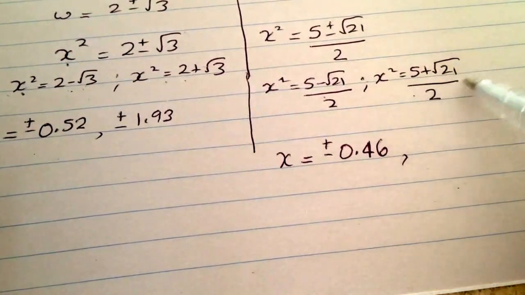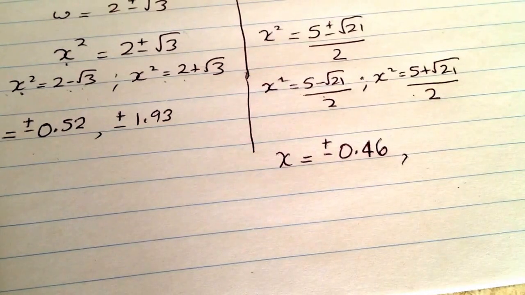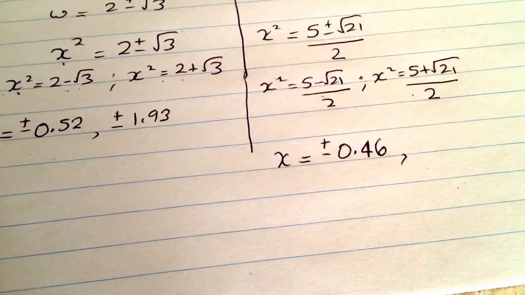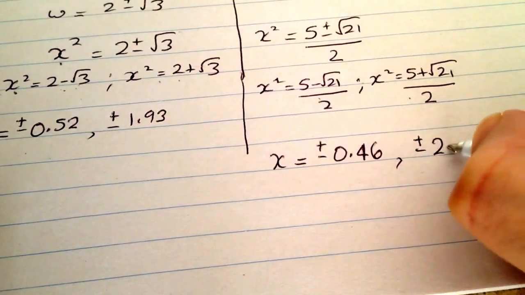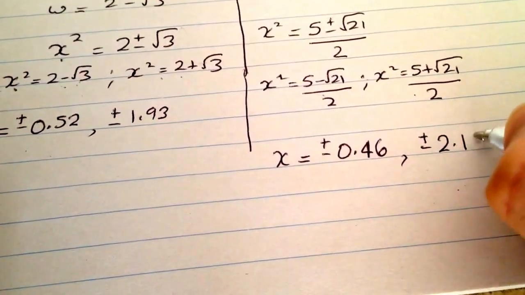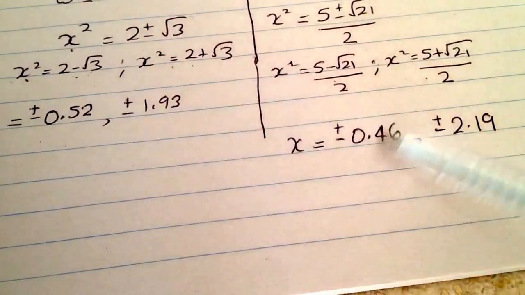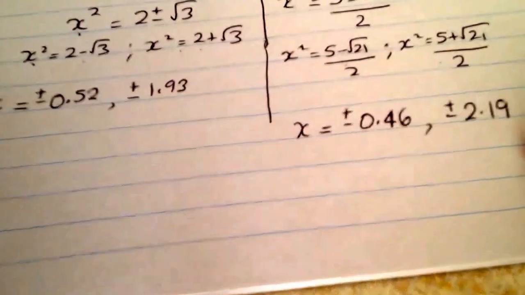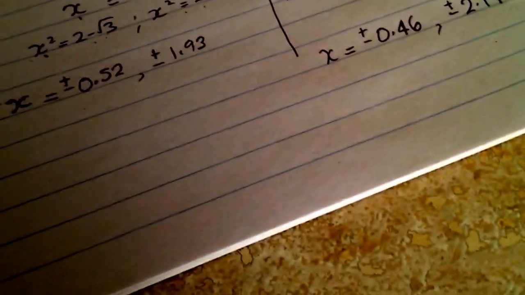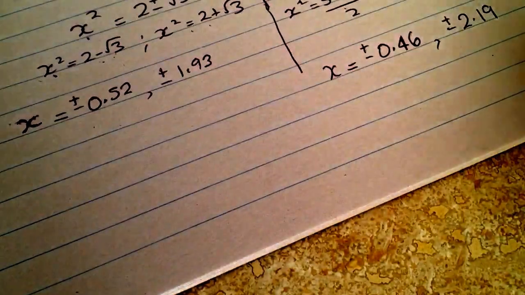And then I have this one to do, so 5 plus root 21, equals, divide that by 2 equals, and then take the square root of that answer. Don't forget again your plus or minus. This time I get 2.1889, so it's 2.19. So you have 2, 4, 6, 8 solutions to this problem. Let me just show you what they are. There they are. I think you can see that across the screen. And that's that.